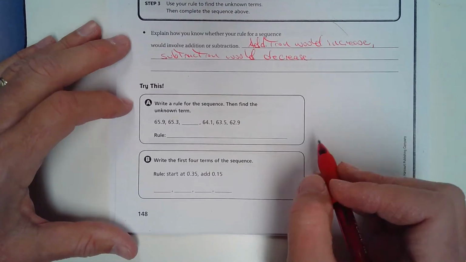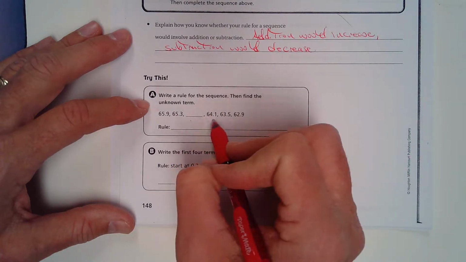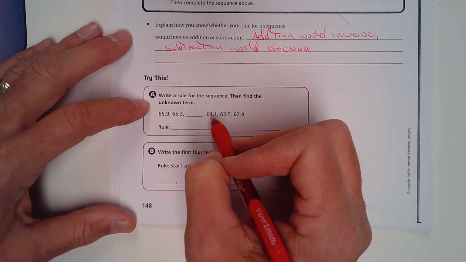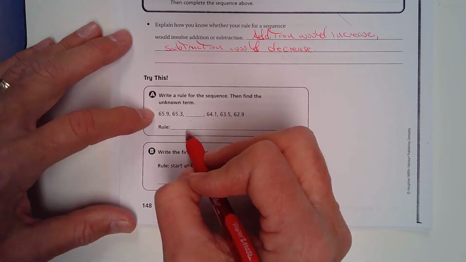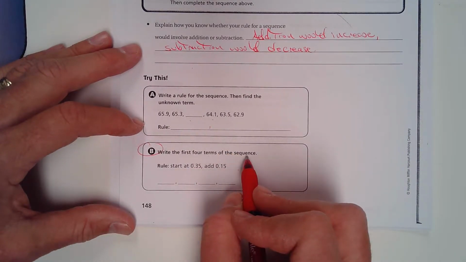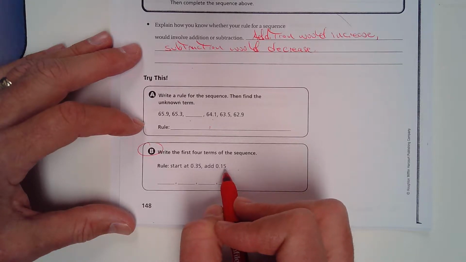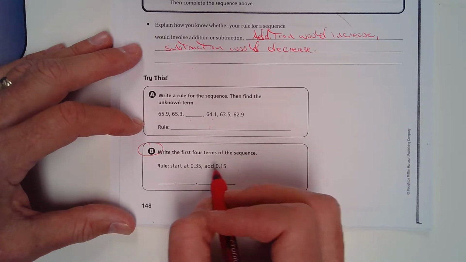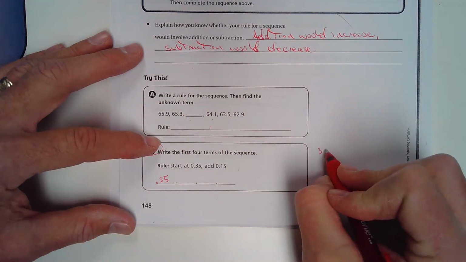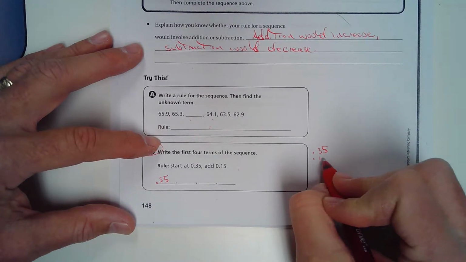Let's see here. Try this. It says write a rule for the sequence, then find the unknown term. Let's see here. I'm not going to do this one. Let's do B together here. Write the first 4 terms of this sequence. Start at 3.5 and add 1.5. So you would start at 0.35 and we're going to add 1.5. So 0.35 and I'm going to add 1.5.